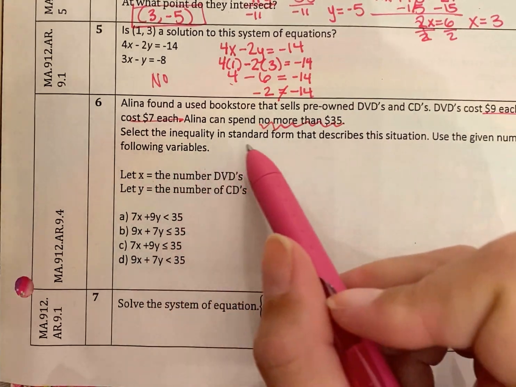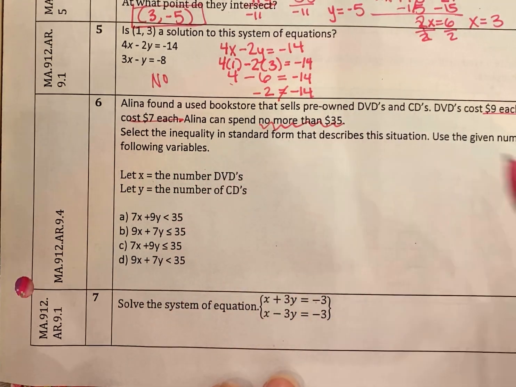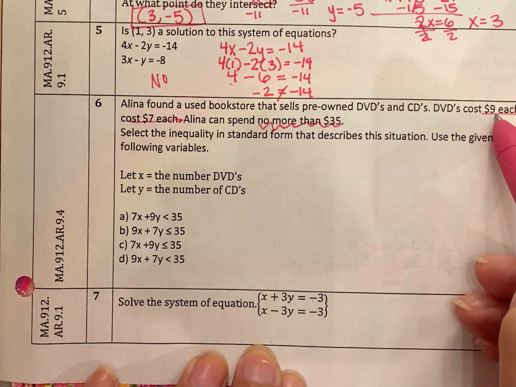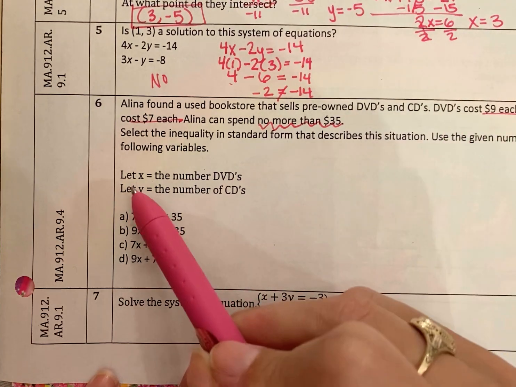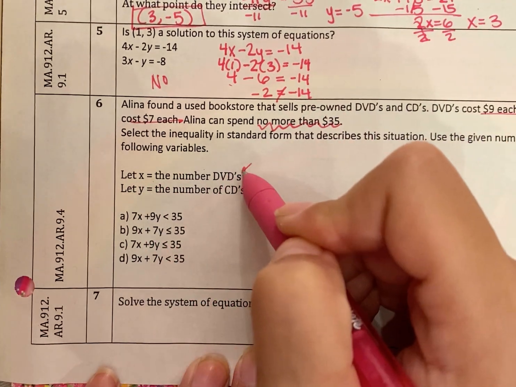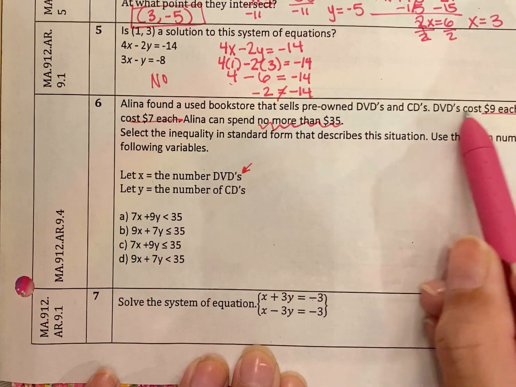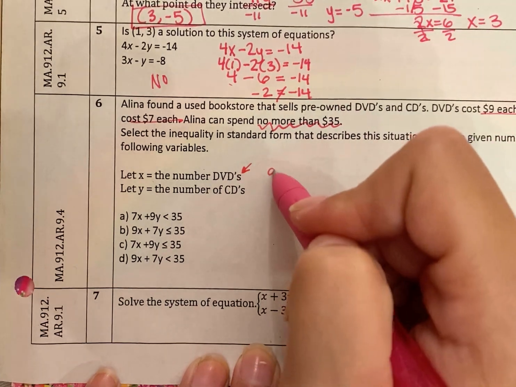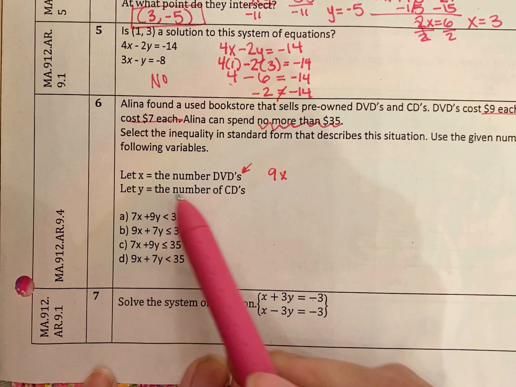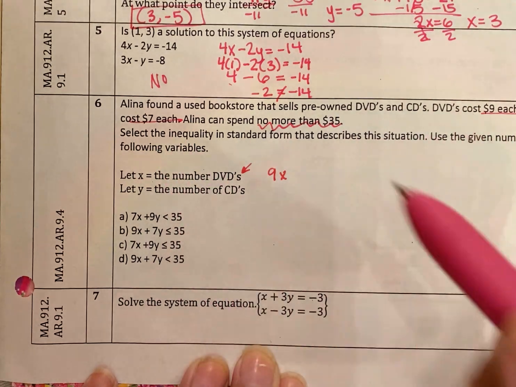So it says select an inequality in standard form that describes the situation. If it's $9 for a DVD, x is the number of DVDs. So it's $9 for a DVD, so 9 and x need to go together. y is the CDs. A CD costs $7.